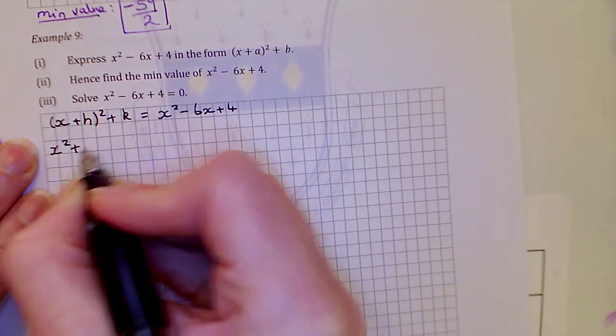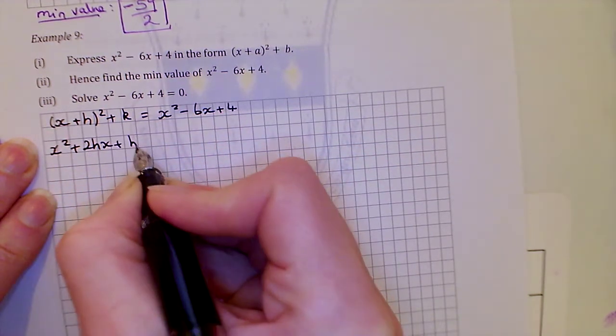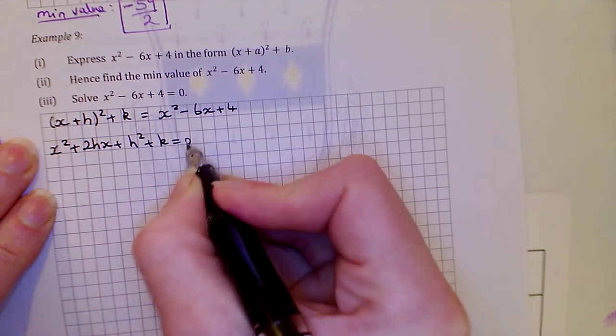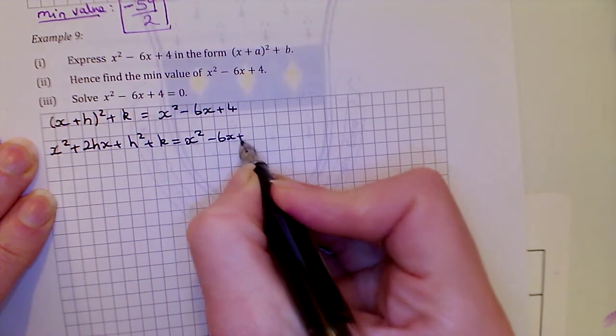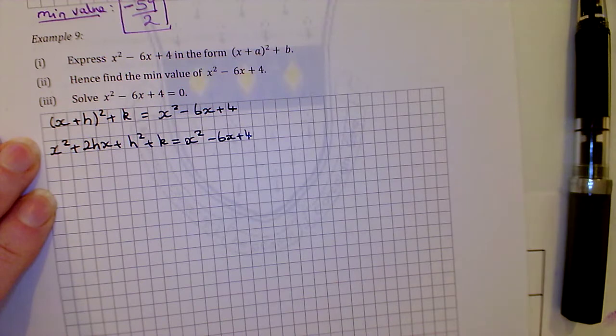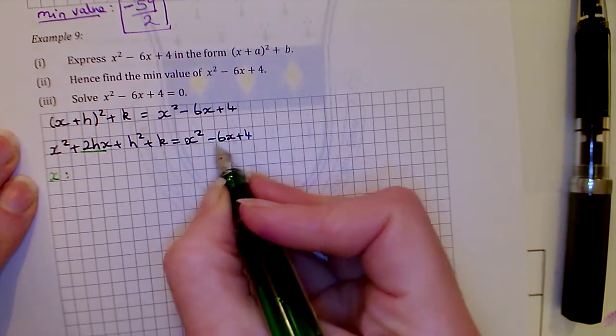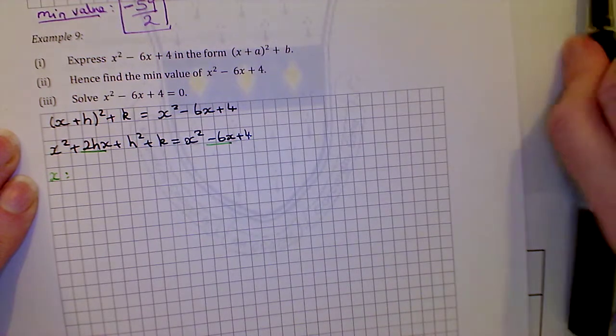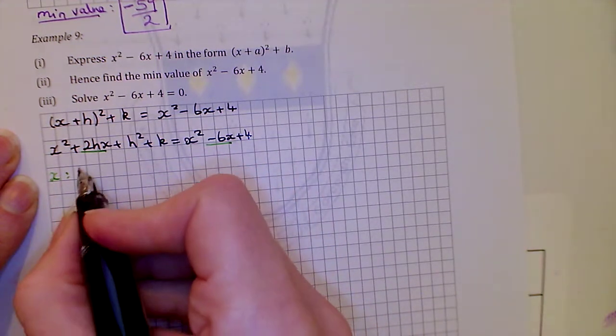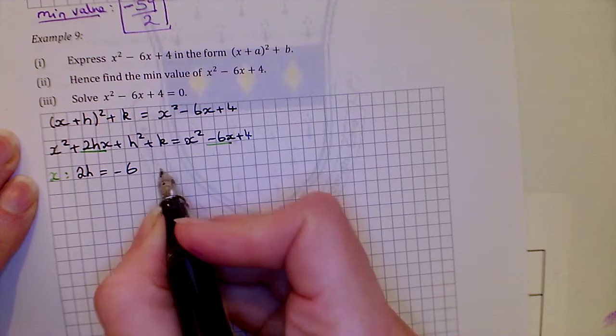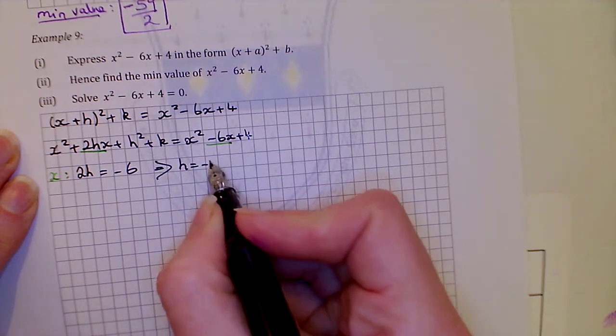So x squared plus 2hx plus h squared plus k equal to x squared minus 6x plus 4. My x squared terms are the same, and then we look at the x terms. So 2h is minus 6, which means that h is minus 3.